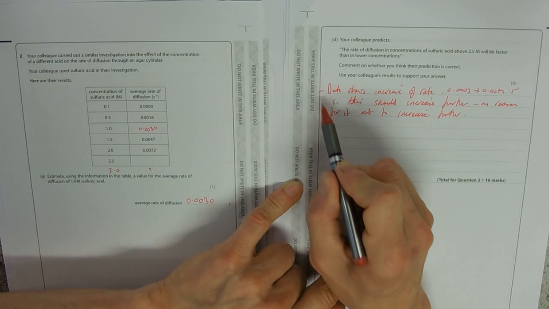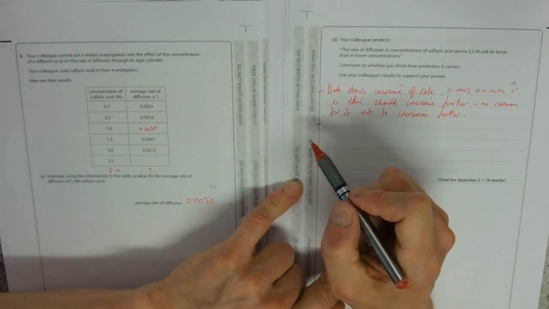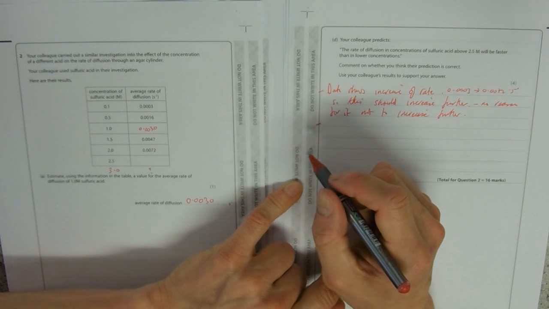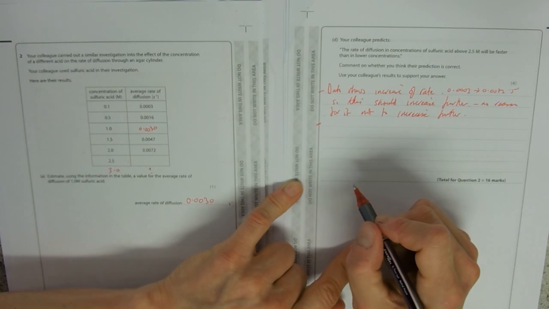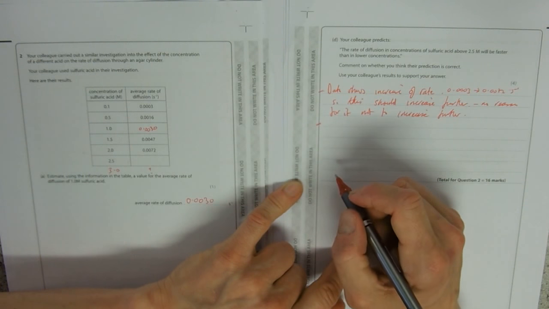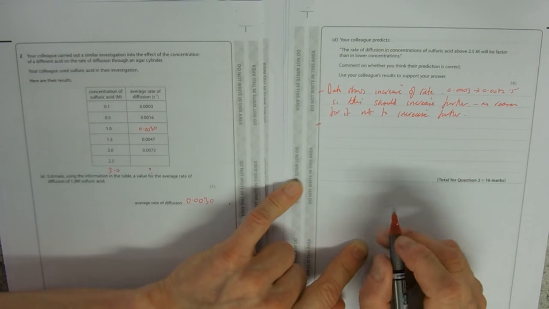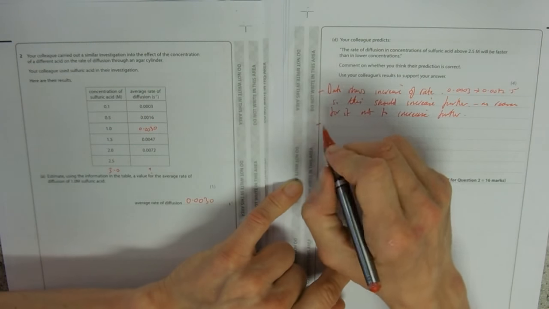We could also, so that's one way of looking at it. We could say we just mentioned the agar shrinking and corroding above 2.5, so that might not help.